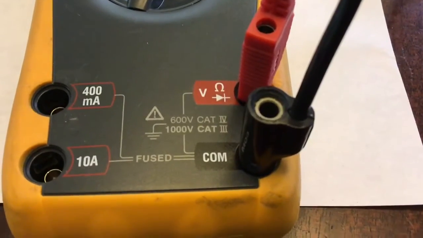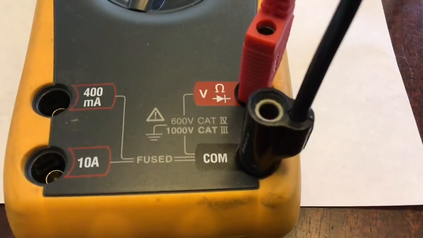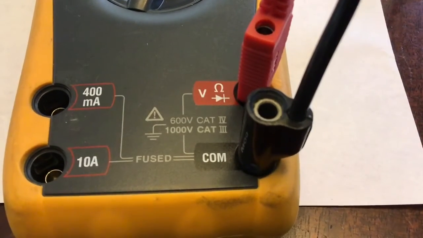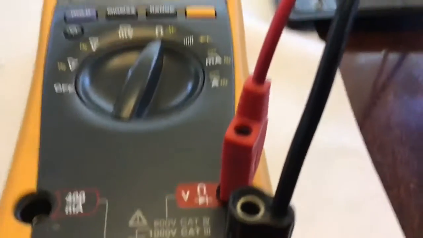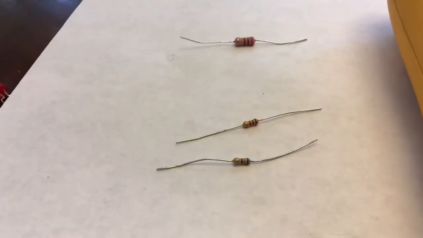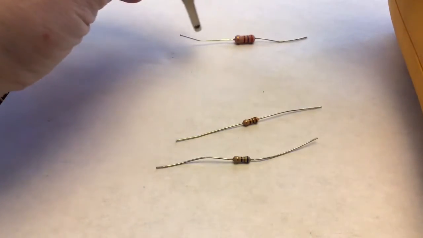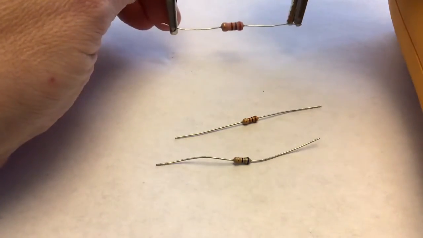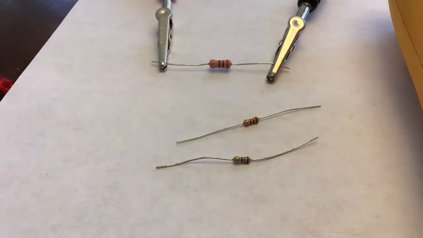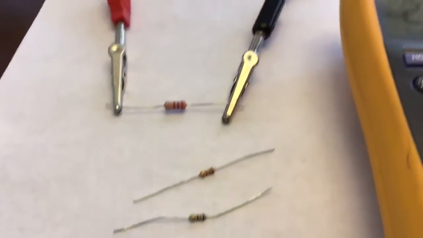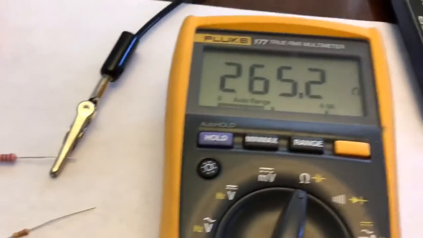And if we look down here, we can see the patch cords are connected to the red plug. You see the ohm symbol on there, and then the ground or the COM. So now all we have to do is go over here and measure our resistors. So I'm going to take the top one first, and it doesn't matter, resistors, you can hook it up black to red, either way.